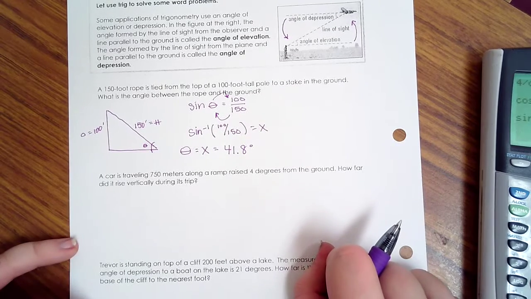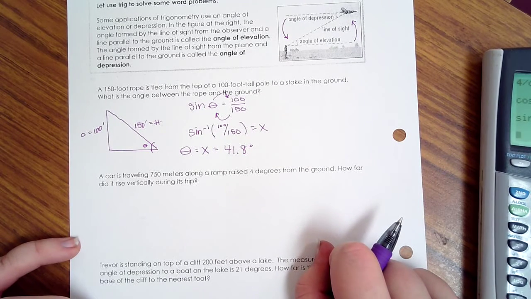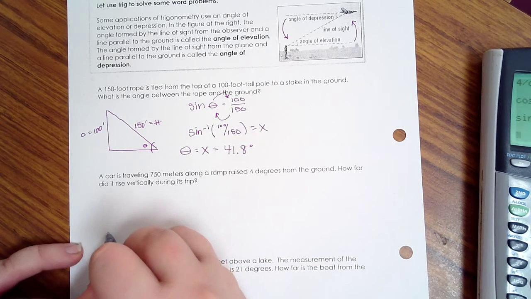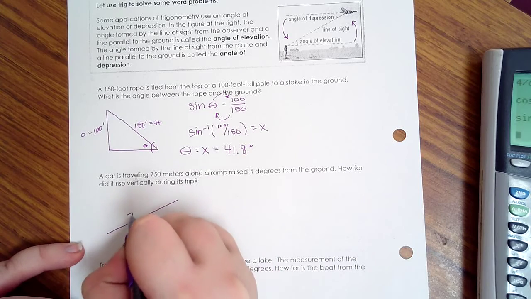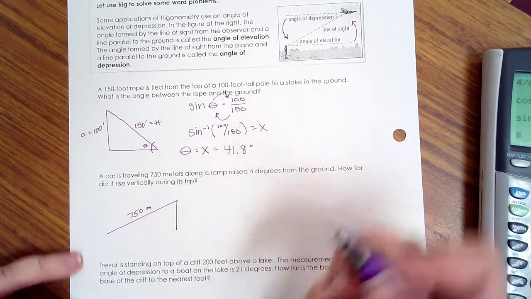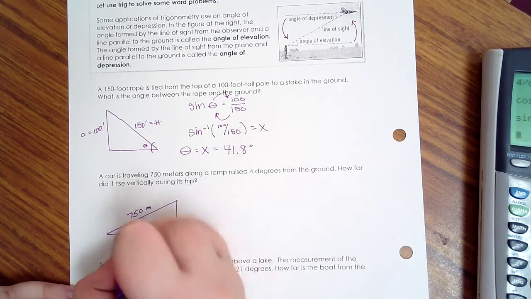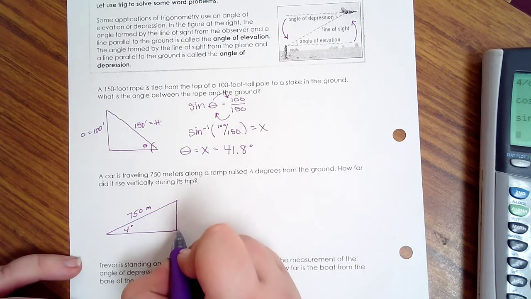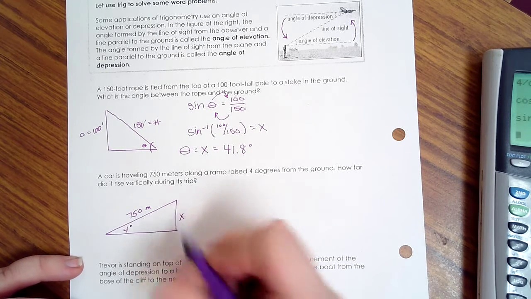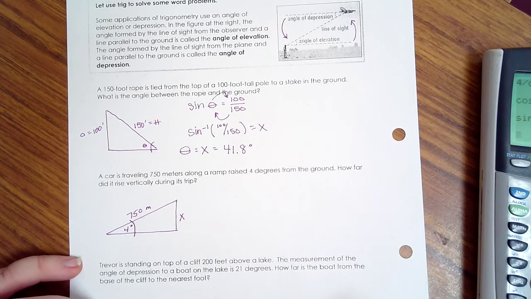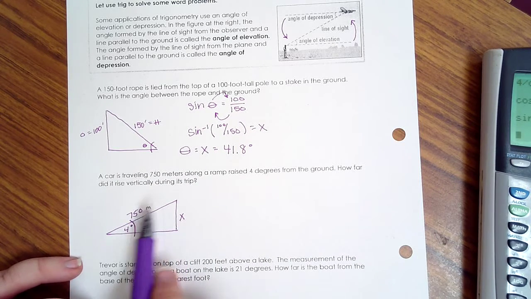All right, let's go again. A car is traveling 750 meters along a ramp, raised 4 degrees from the ground. All right, 750 meters on the ramp. It is raised 4 degrees from the ground. If this is the ground, that means this is 4. How far did it rise vertically? Well, our vertical is here, so I'm going to say x. Knowing that this is my reference angle, I have opposite and hypotenuse.